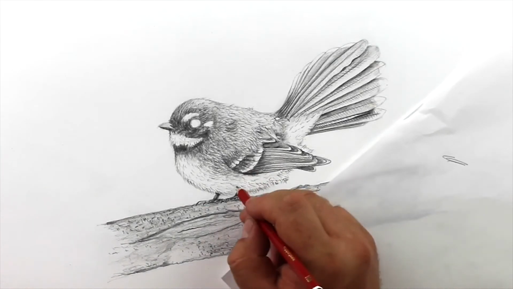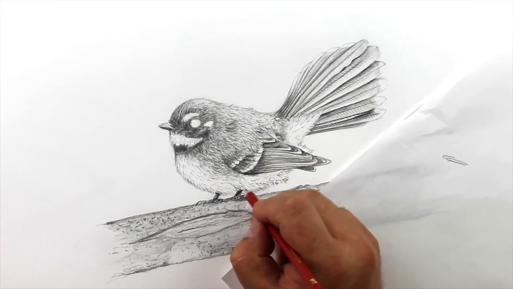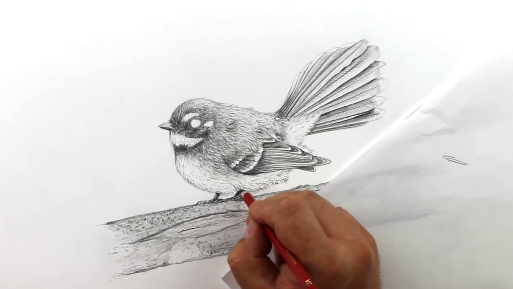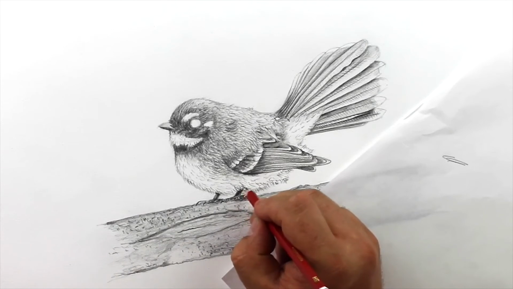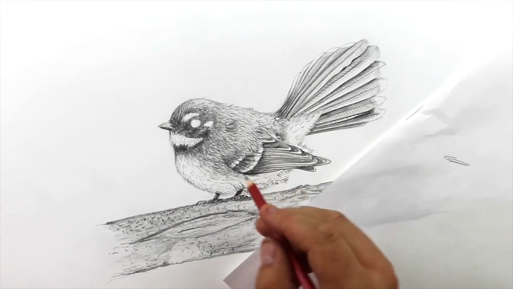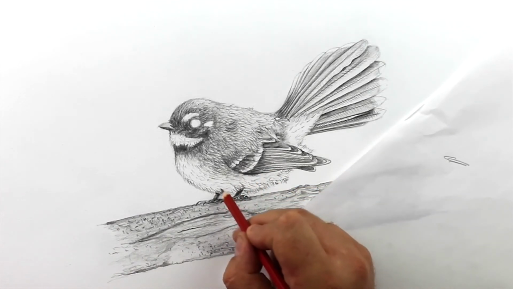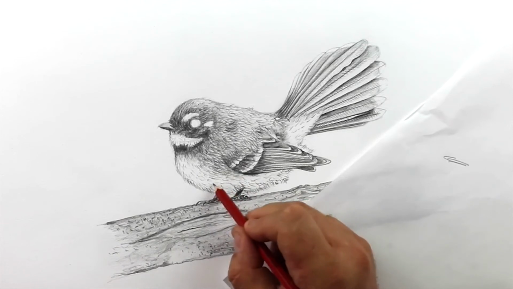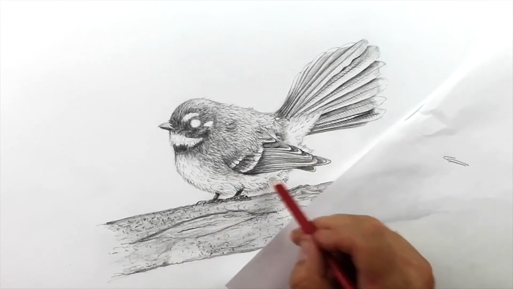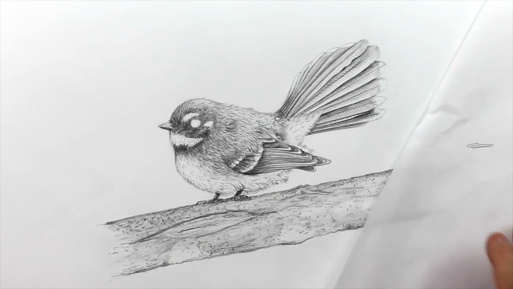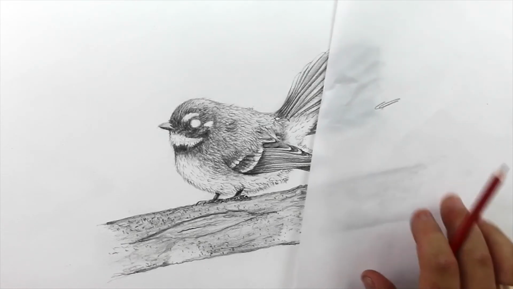Now I just want to bring a few feathers in front here just to kind of disguise where the foot is coming up into this part of the bird. On the bottom, on this side, it's not really a problem because it's going to the other side of the bird. Cool. Right, let's move on to the beak.